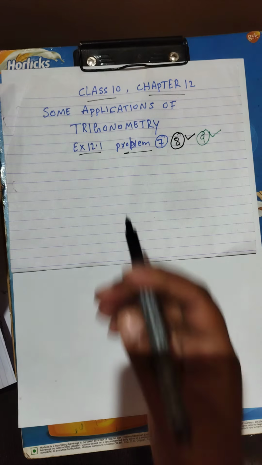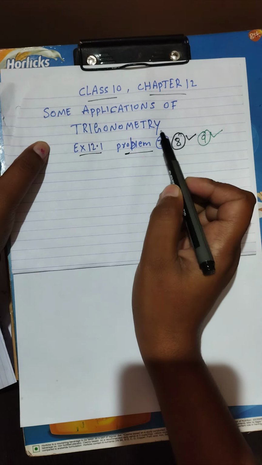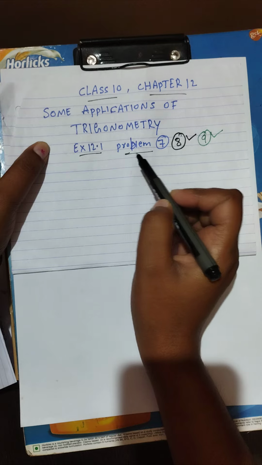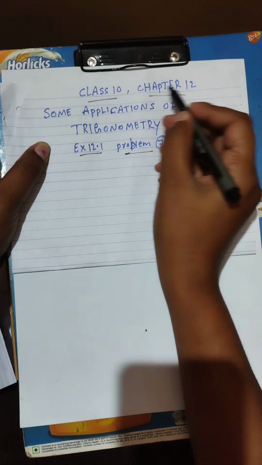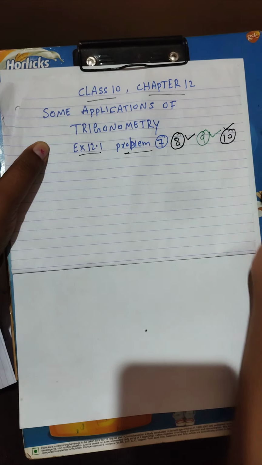We are solving the problems on some application of trigonometry. Exercise 12.1 problem number 10 I am taking now. It is from class 10 chapter 12. Come, let me solve the problem.